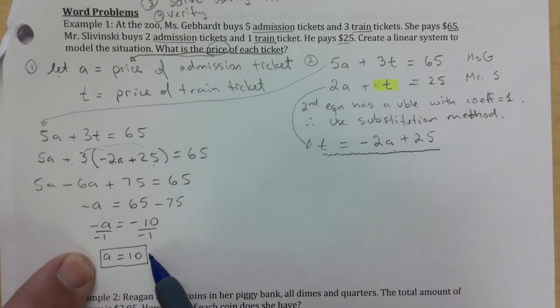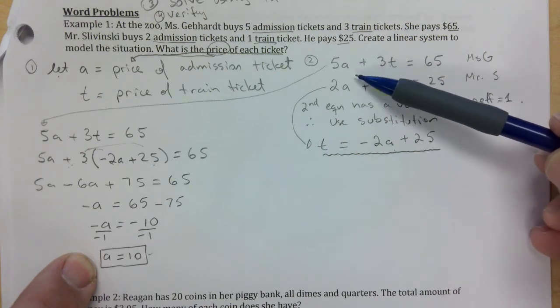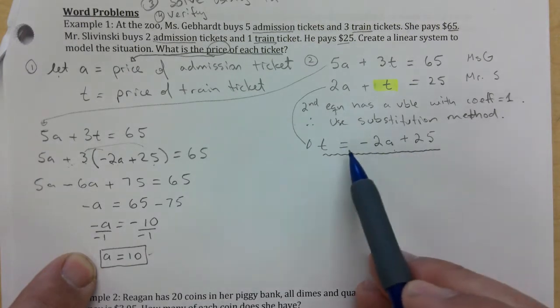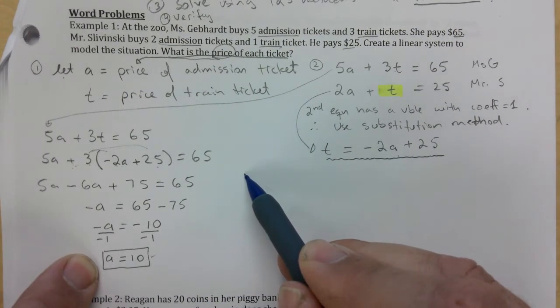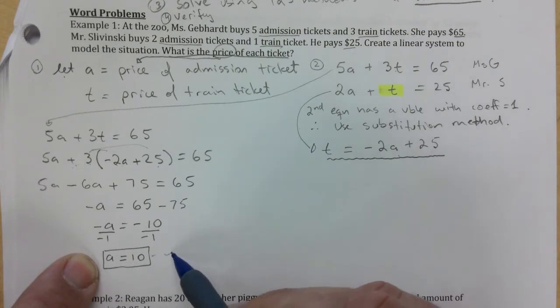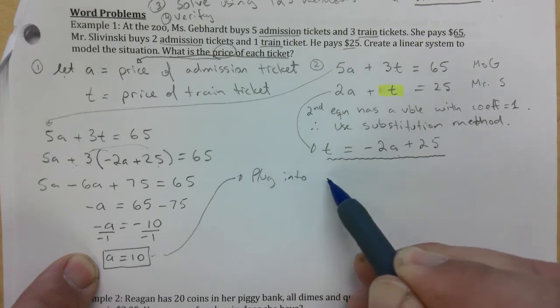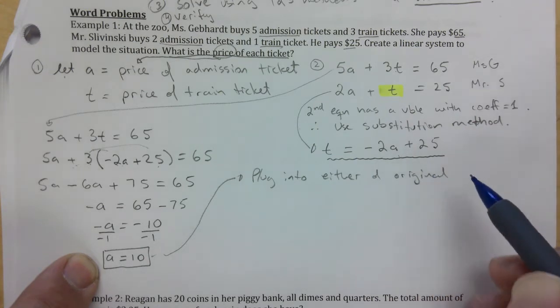Now you get to plug this in. Listen carefully. Once you solve, you get to plug it into either one of these, right? You can just plug it in and go. Mr. Dixon, can I plug it into this one here, the one I isolated? Yes, I wouldn't recommend it because if you made a mistake, it's going to compound, right? It's going to make it worse. And so we're going to go maybe the second one. So I will go like this. Plug into either of original equations.